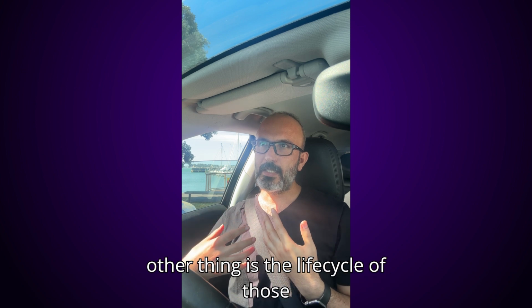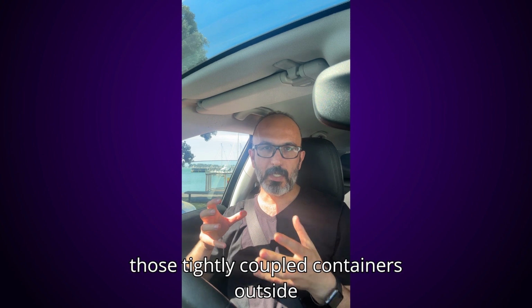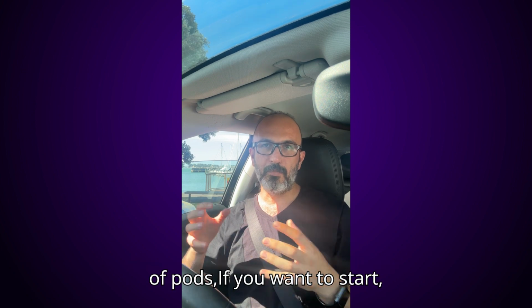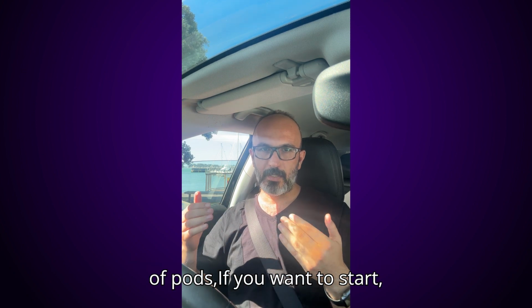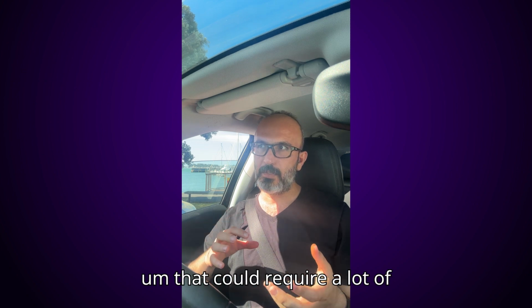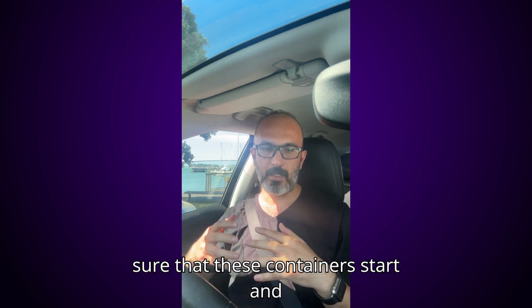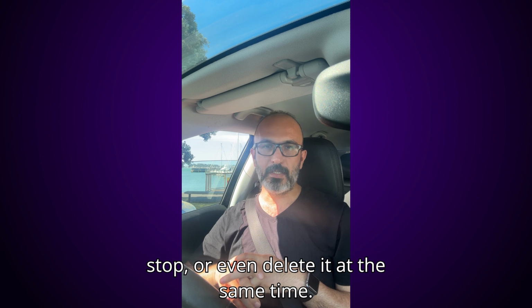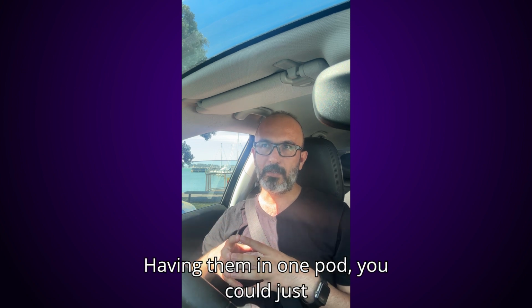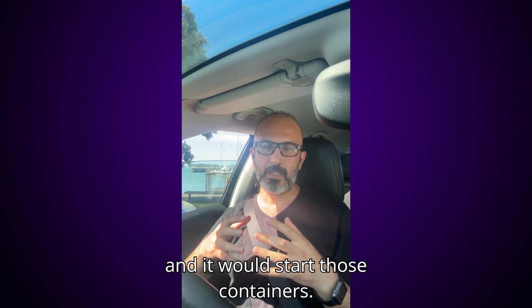The other thing is the life cycle of those containers. Imagine if you have those tightly coupled containers outside of pods. If you want to start, shut down, or delete those containers, that would require a lot of scheduling, a lot of engineering to make sure that these containers start and stop, or even get deleted at the same time. Having them in one pod, you could just easily delete that pod, start the pod, and it would start those containers.